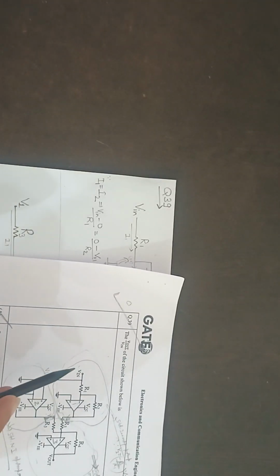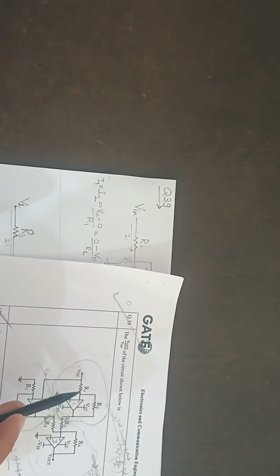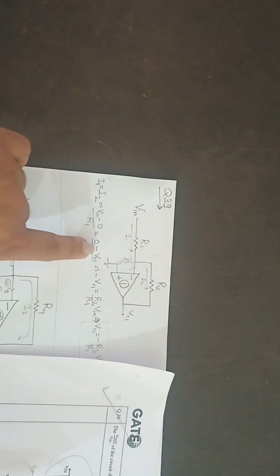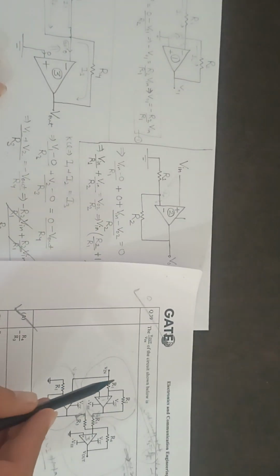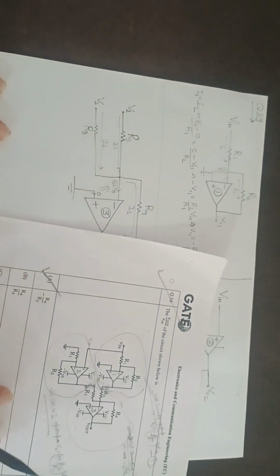So when I talk about this stage, this is V in given to the minus terminal, and then there is this part. Here I have drawn this separately to find V1. Then this second part is also drawn, where plus is going into the plus terminal and minus is like that. Here I will solve this part using KVL and KCL, and then finally I will solve this third stage. Okay, so let's solve them using KVL and KCL.